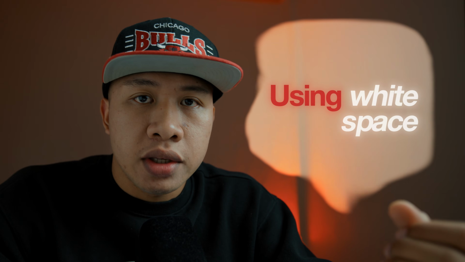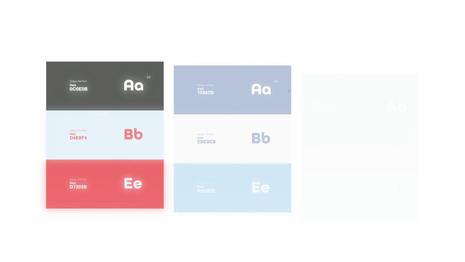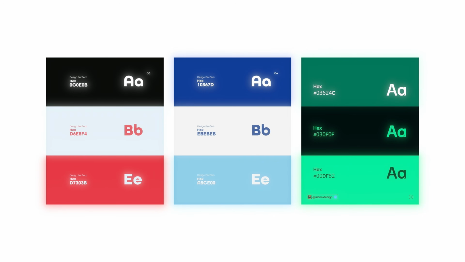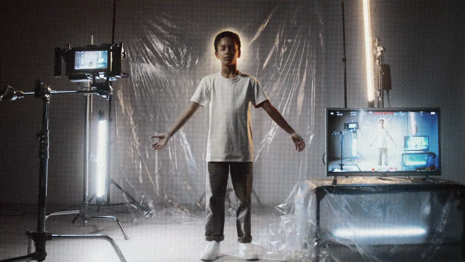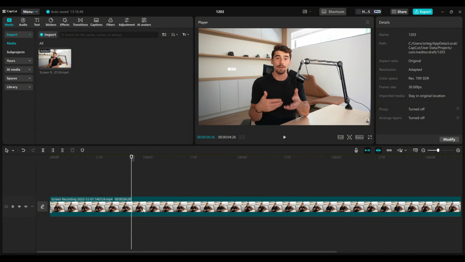So how do you make your edits look more premium and professional? It's pretty simple. You gotta consider things like using white space, limiting the usage to only 3 colors to prevent overwhelming complexity, things like composition and lighting, which leads us to our first effect. Lighting is very important in visuals, but if you do not have access to professional lighting equipment, you can do that inside CapCut now. So let's say you have a talking head video and you want to add lighting, especially if you have brand colors you want to match.